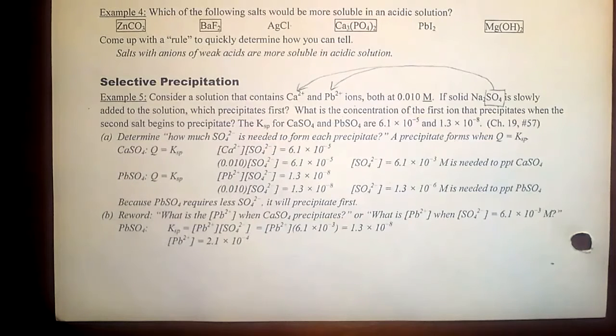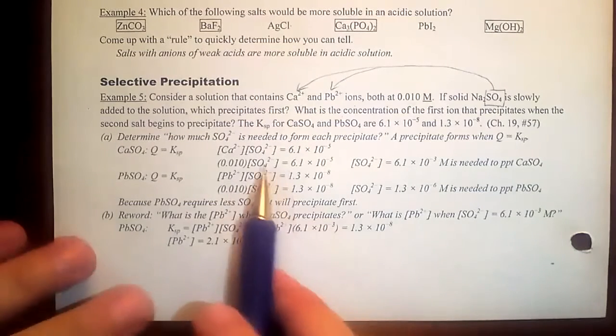And I would write that down or something. The first one that precipitates is the one that needs the least amount of sulfate such that the K value is generated, because when K is true, then equilibrium has been established, and that's the maximum amount of molarity that can be achieved, and that's a saturated solution. All those are the same thing. The maximum amount of ions that can be achieved.